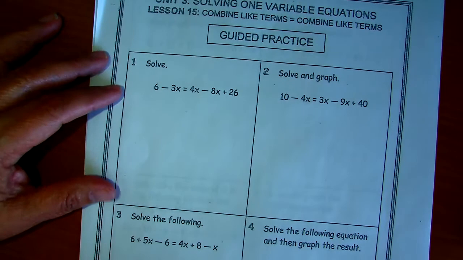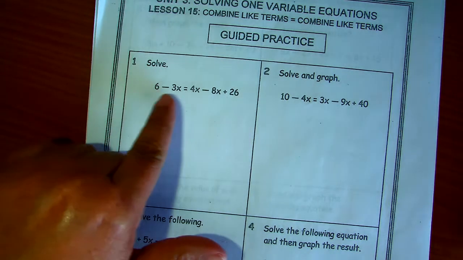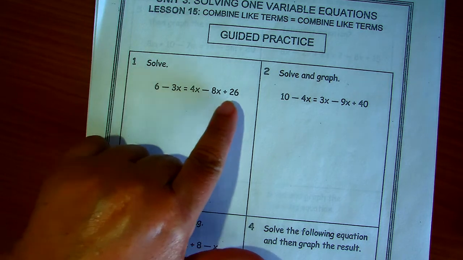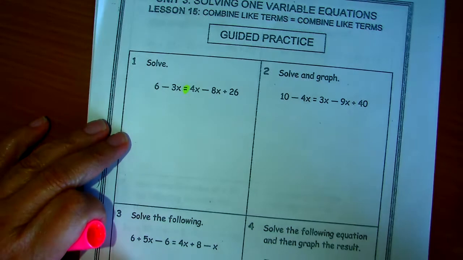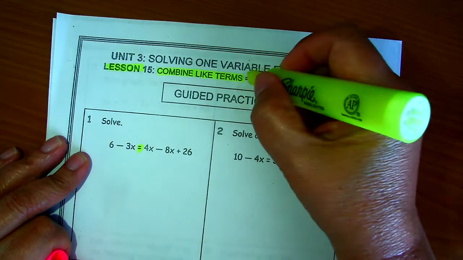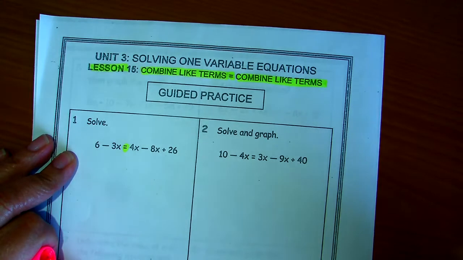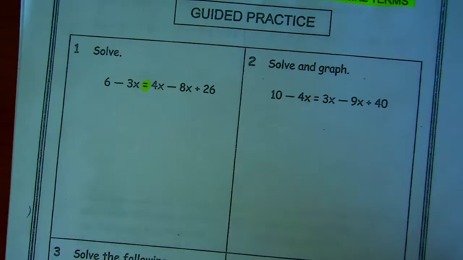It says that we need to solve. And what do we see here? We see an equation, 6 minus 3x equals 4x minus 8x plus 26. So I see an equal sign. Okay. And if you notice over here on the title, this is lesson 15, combine like terms. And then you have your equal sign, combine like terms. Okay. Now, let me zoom in a little bit so we can see it better.